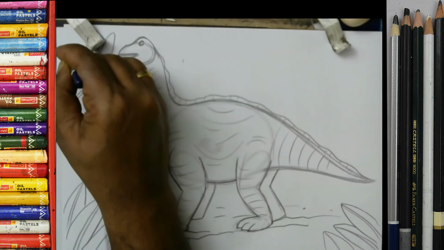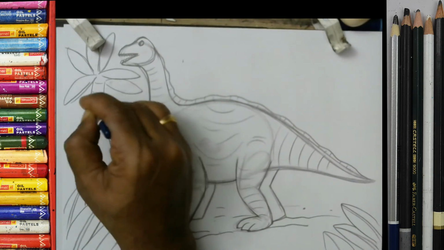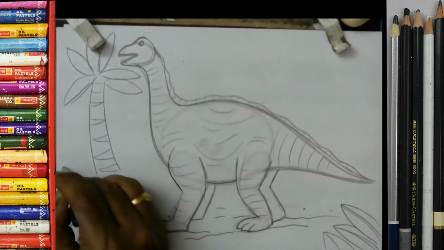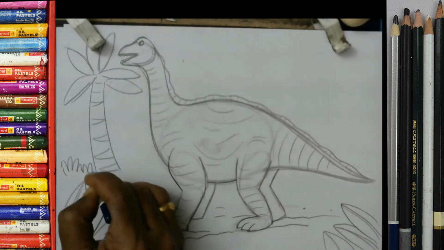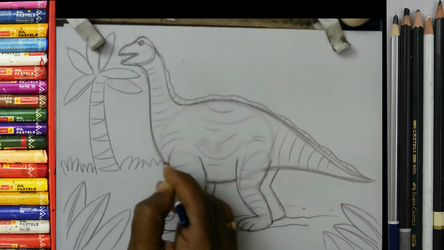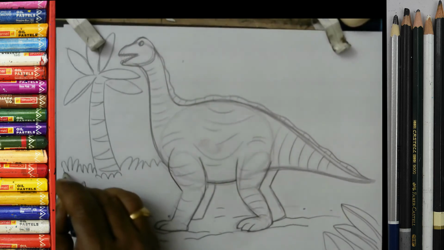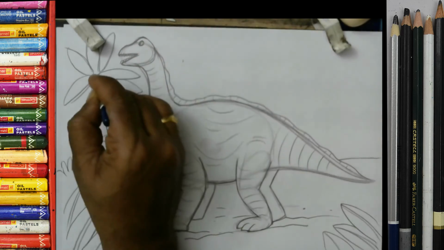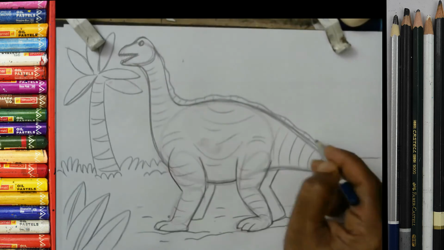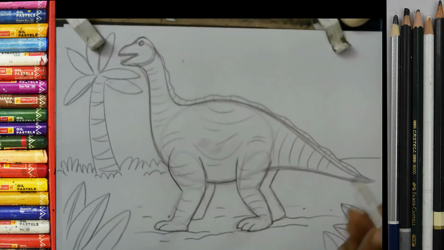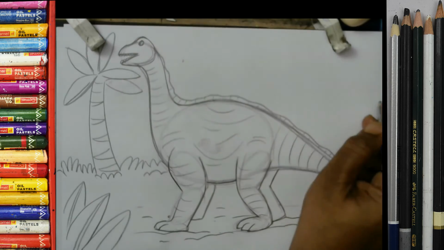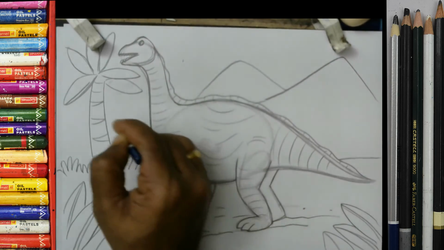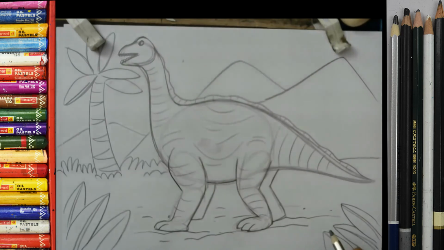Okay. Make it a tree. So I just make scenery, make this hill. In the dinosaurus time, you can see lots of hills.